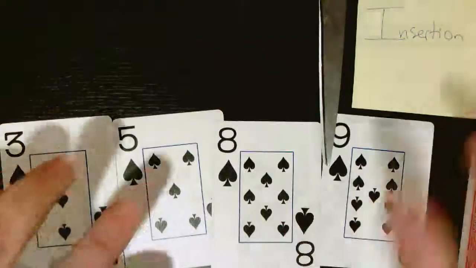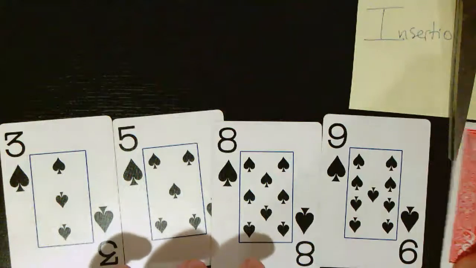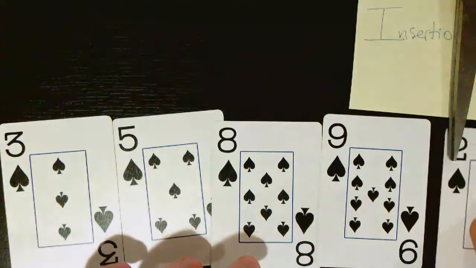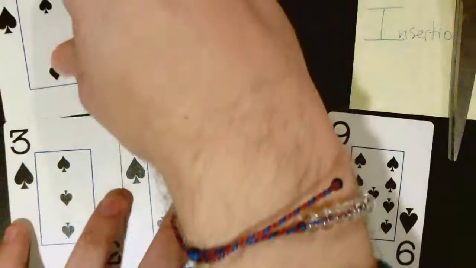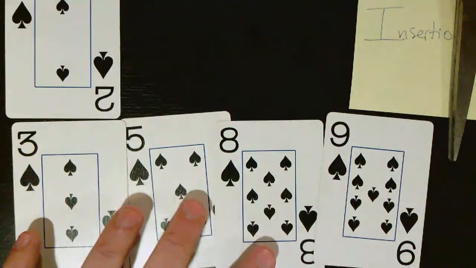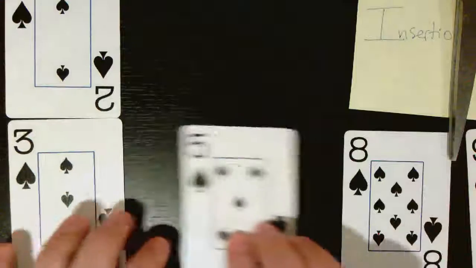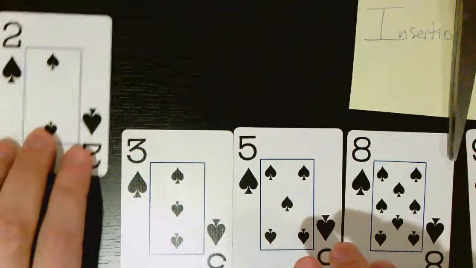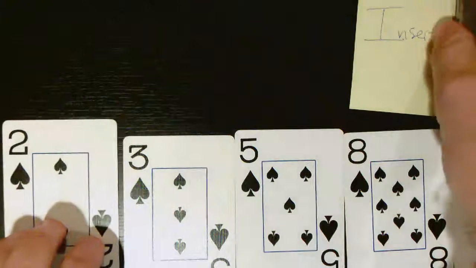So those are all sorted, so the scissors move over one more spot, and then here's the last element, oh, it's a 2. Okay, so I take 2 and I compare it, 2 and 3. 2 is smaller than 3, so the 9 has to shift, the 8 has to shift, the 5 has to shift, the 3 has to shift, and the 2 shifts into its rightful position there. And that is the insertion sort.